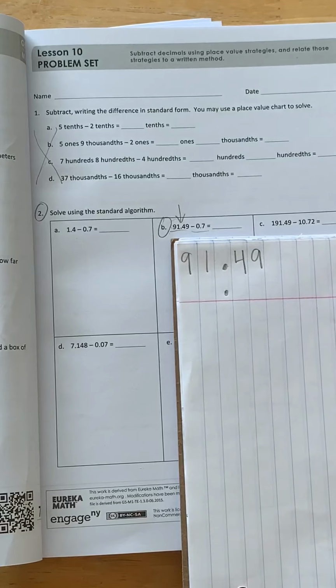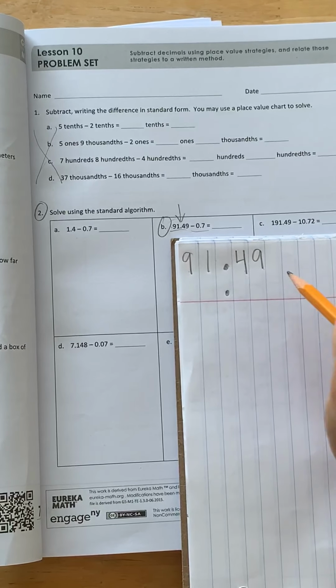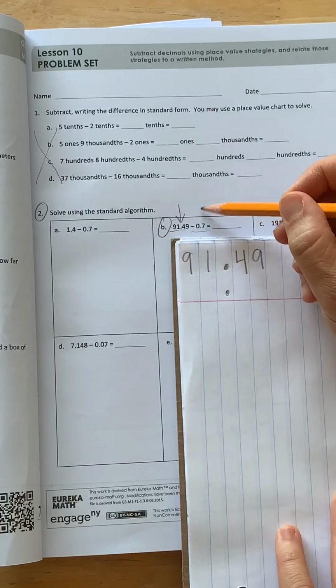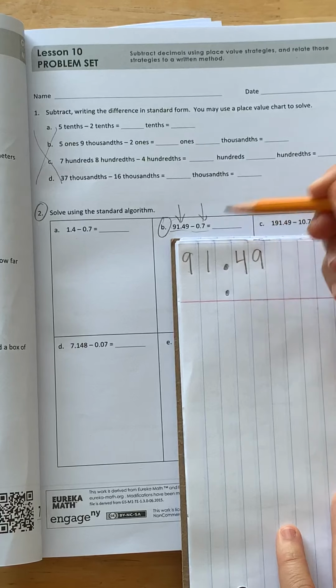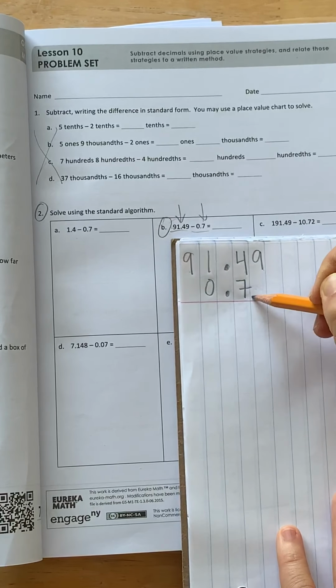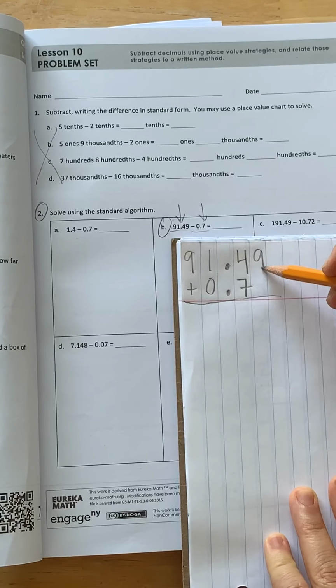Read it out loud to practice reading numbers. 91 and 49 hundredths. You read it. Okay, now the smaller number, 7 tenths, will go right here. Now you read it. Okay, draw your line. Let's add straight down.